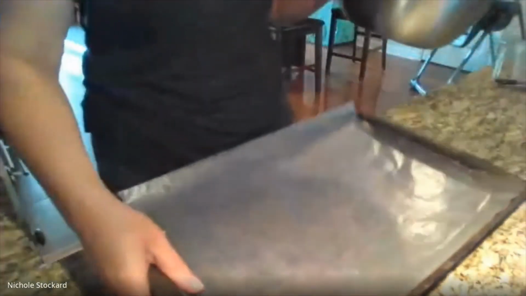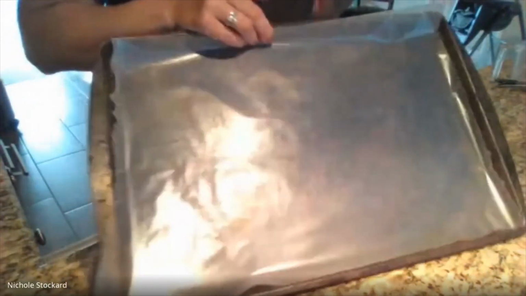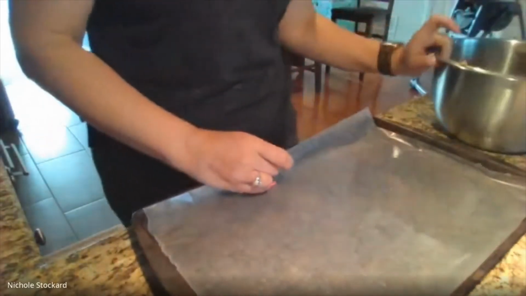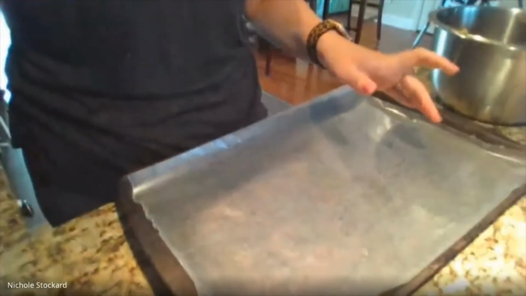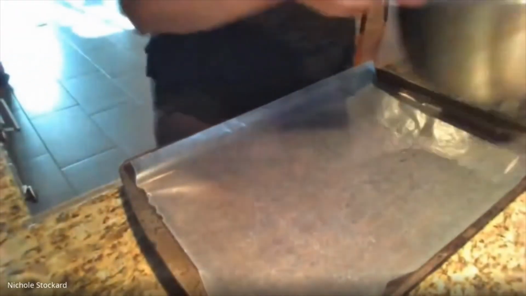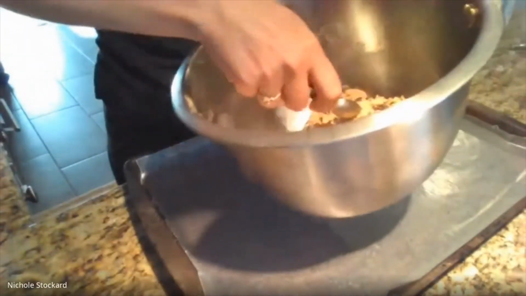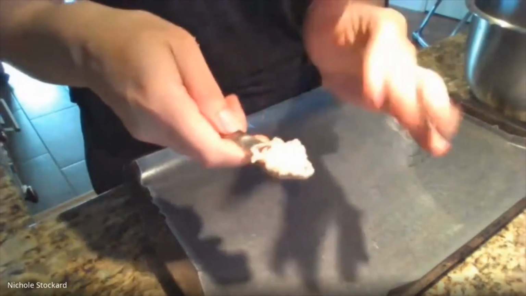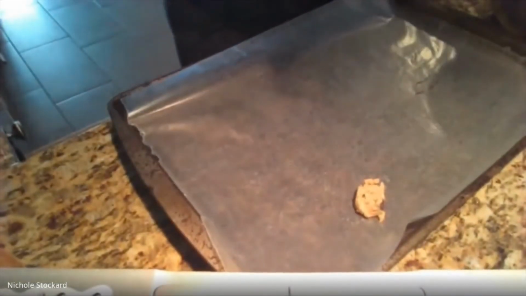Okay. So I just got a sheet pan, cooking baking sheet. I'm not baking them, but I just wanted something flat. And I put a piece of wax paper right on the top. You could essentially do this on a plate. It's just easier for me to do it on here. So what I'm going to do, it says to take 1 teaspoon increments. All right. So to do that, I'm just going to put my 1 teaspoon and then I'm just going to put the portion right on there. I'm not doing anything with it yet.